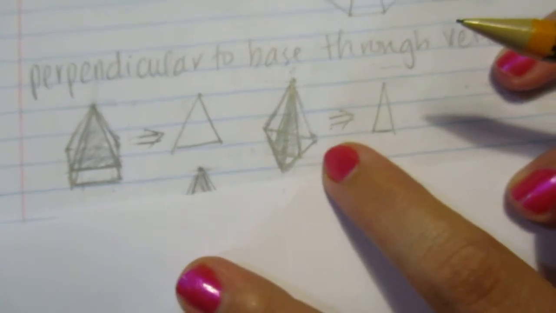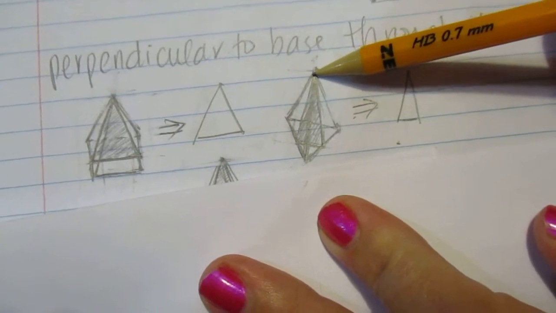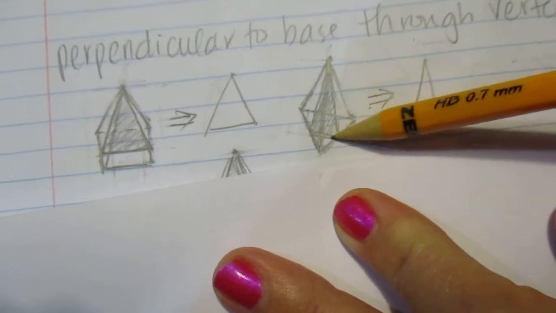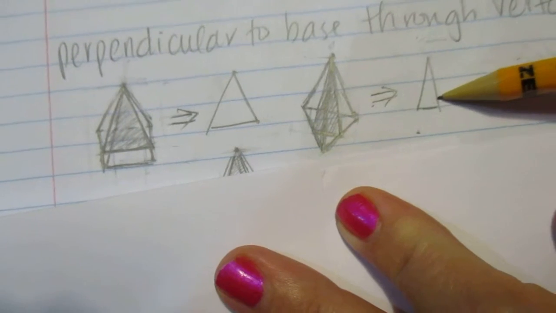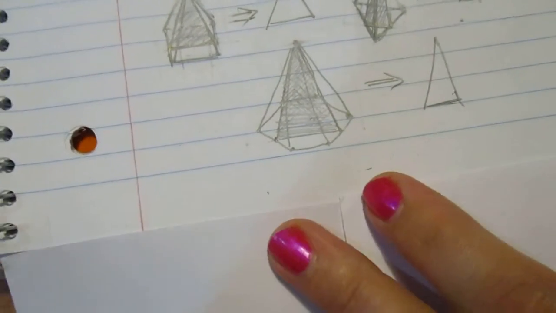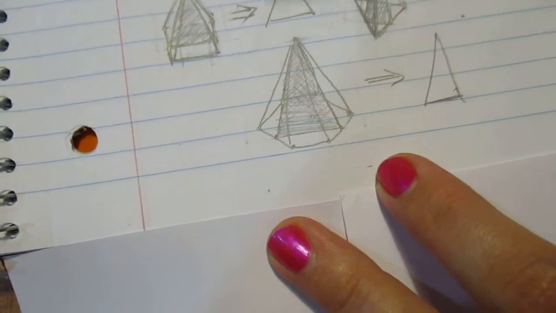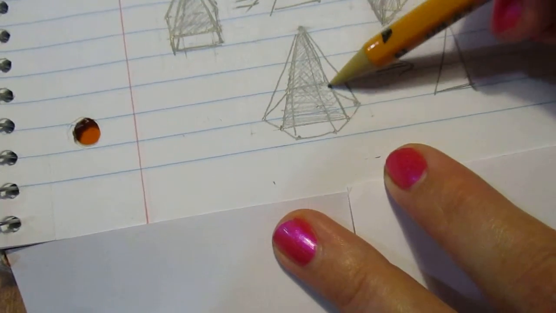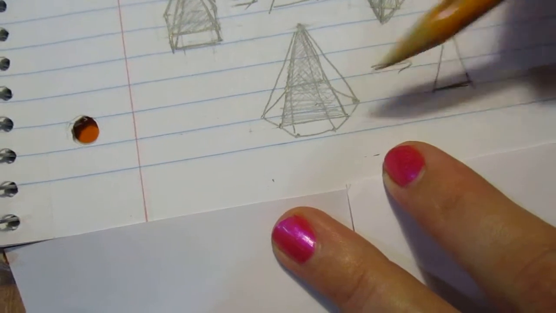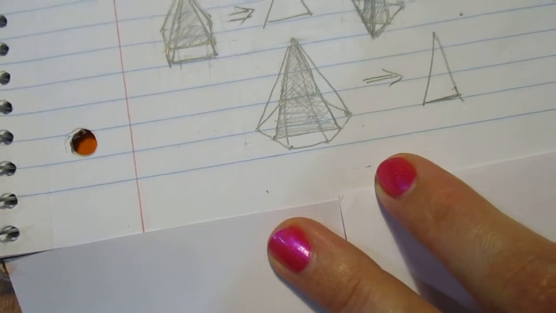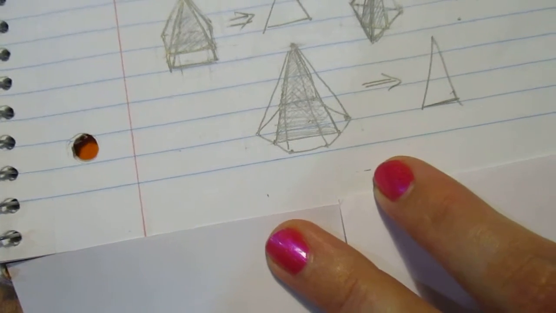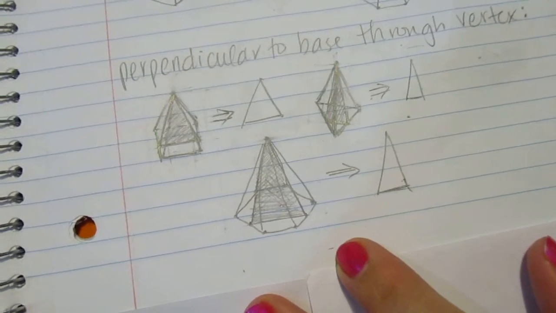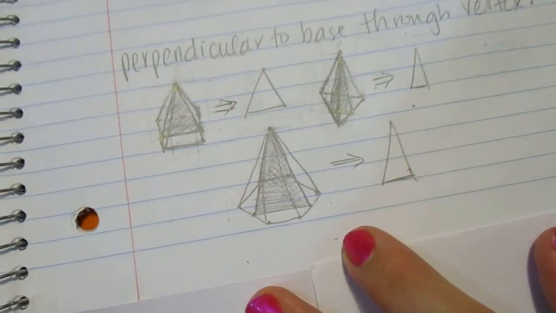On my triangular pyramid, same thing. I start at my vertex, I go straight down the center, and I slice here, here, and then it stops when I get to my base, and that creates a triangle. And then with my hexagonal pyramid, same thing. I start at my vertex, my knife sliced down through here, it sliced through here, and then stopped at the base, and that produced a triangle. So this proves that any slice or cross section perpendicular to the base through the vertex of a pyramid produces a triangle.